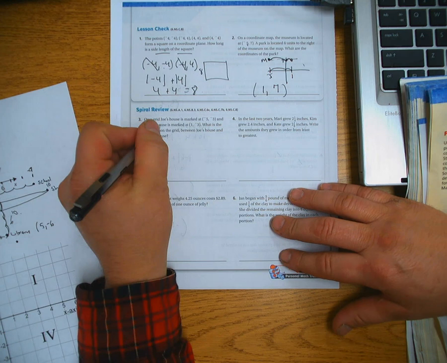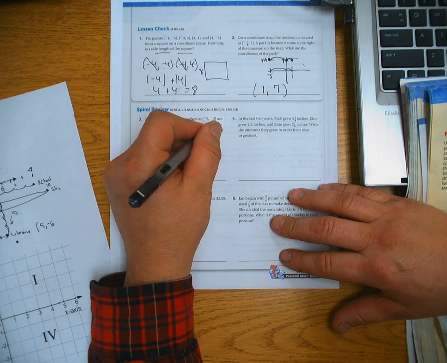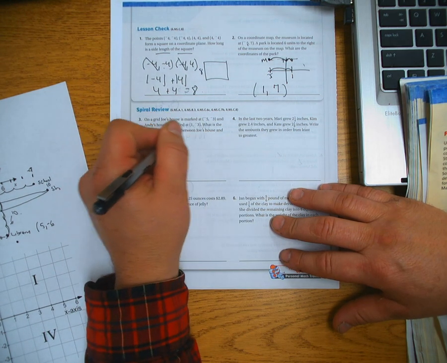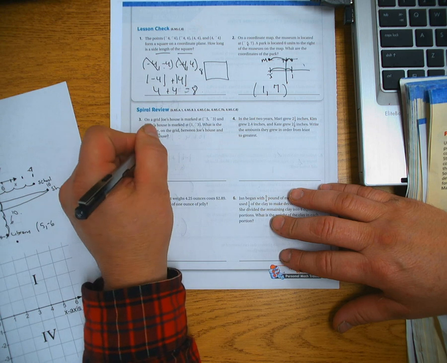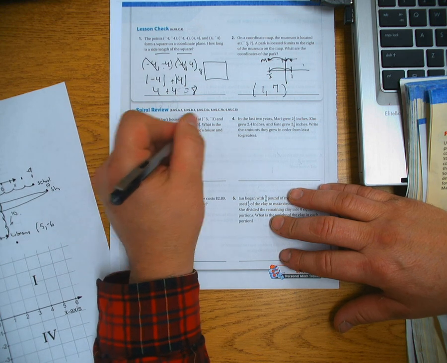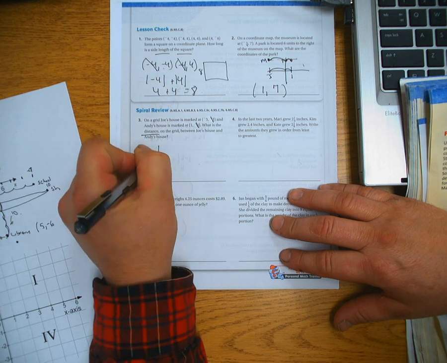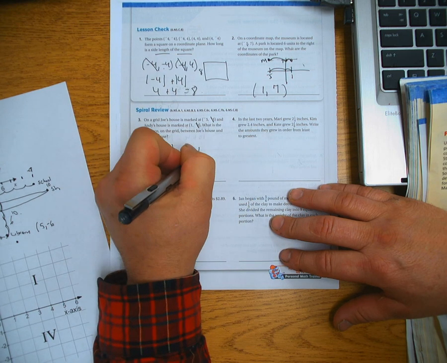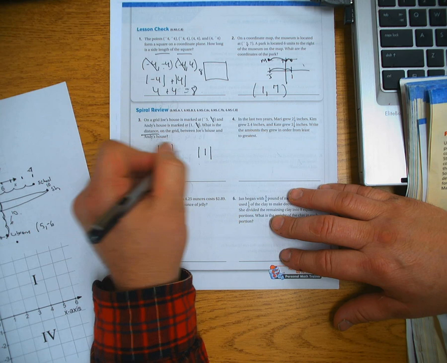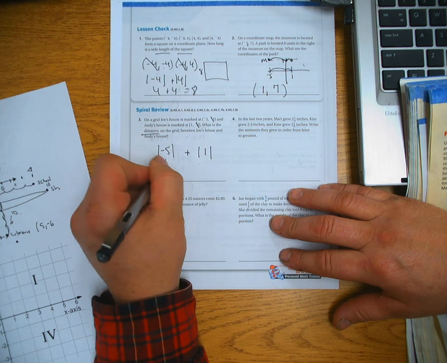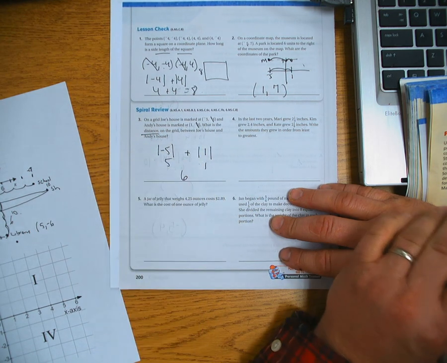Okay? Joe's house is marked at (-5, -3), and Andy's house is marked at (1, -3). What is the distance? So again, look at these problems. The -3s are the same. Absolute value of -5, absolute value of 1. Since they're opposite signs, I'm going to add 5 plus 1. They are 6 units apart.